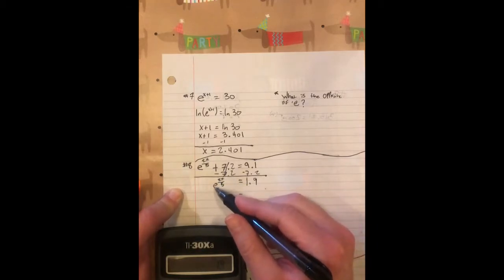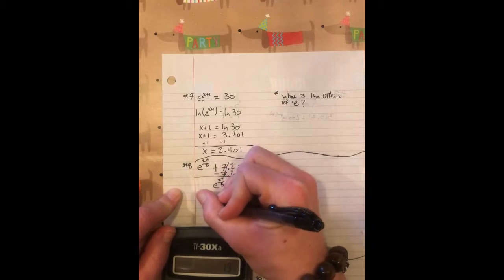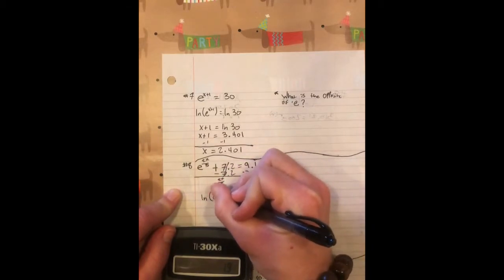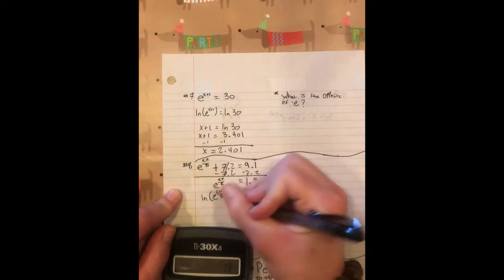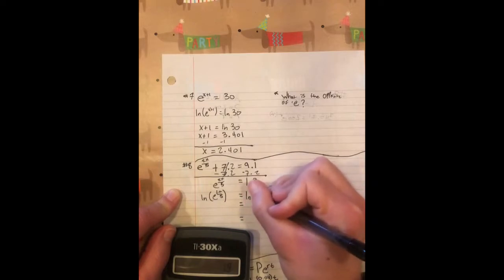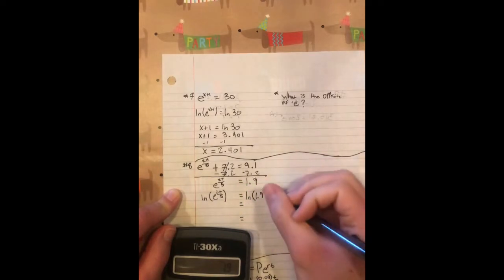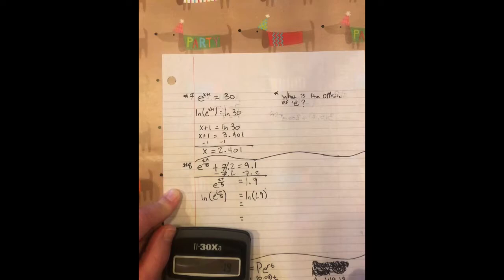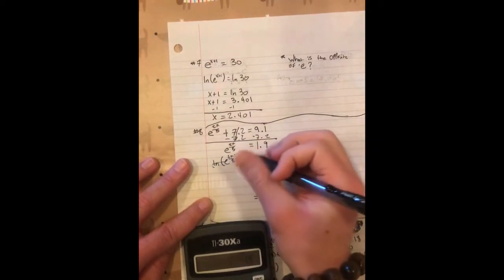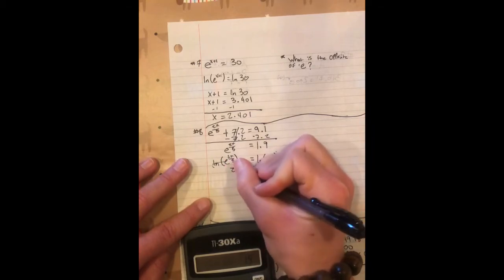Now, just like this problem, what's the opposite of e? ln. So if I want to get rid of e, apply ln to both sides. So I have ln e to the 2x over 5 and ln of 1.9. Now, this cancels this, and I have 2x over 5 equals ln 1.9.